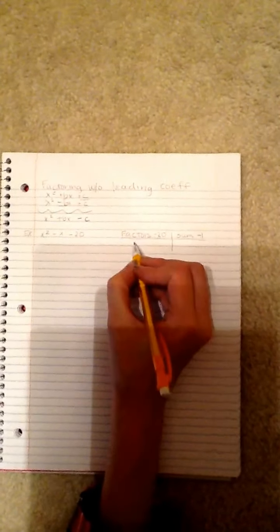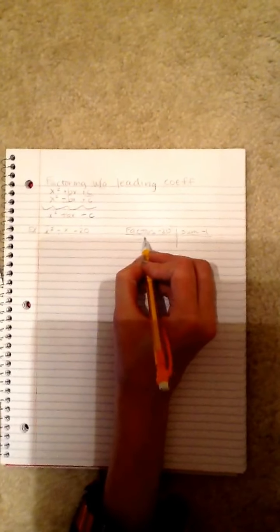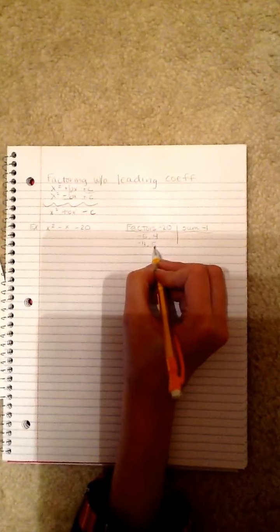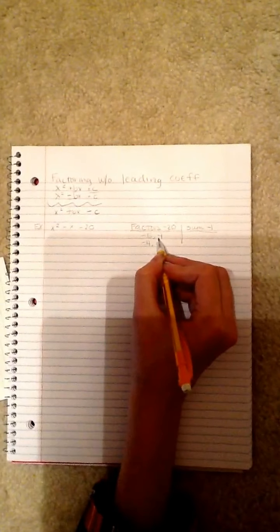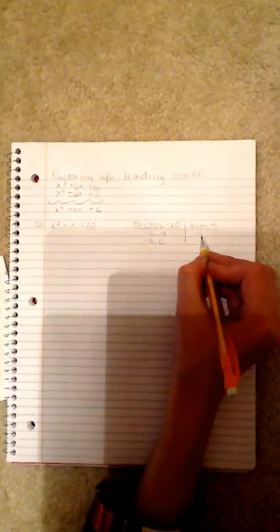So I could list them out. I could try negative 5, positive 4, but I could also try negative 4, positive 5. When I add negative 5 and positive 4, I get negative 1, which is the sum I'm looking for. But when I add negative 4 and positive 5, I have a positive 1.